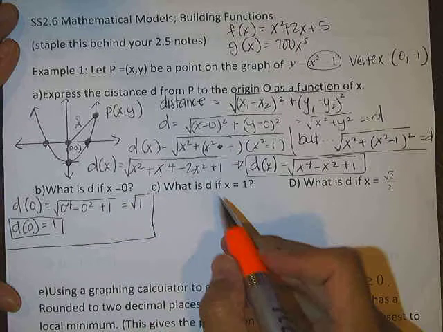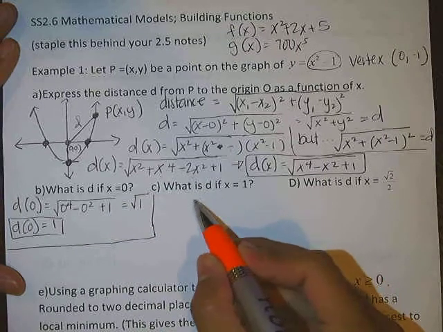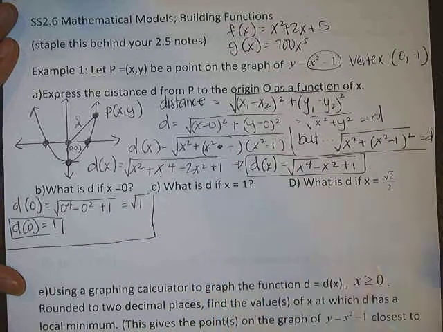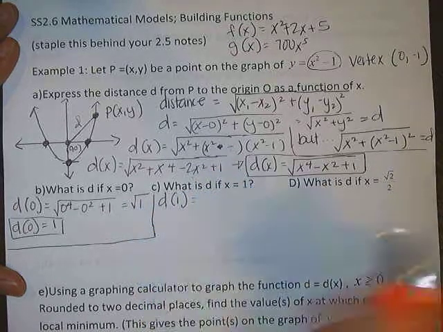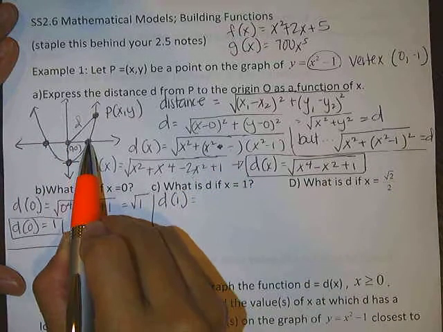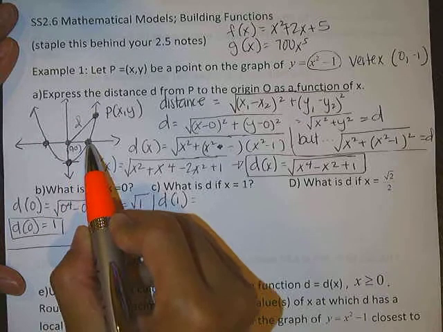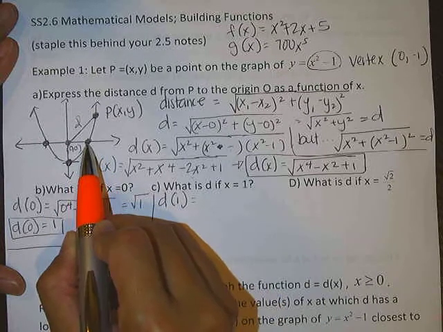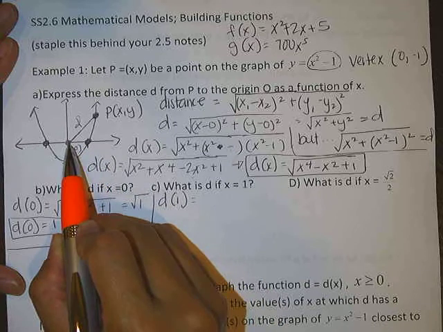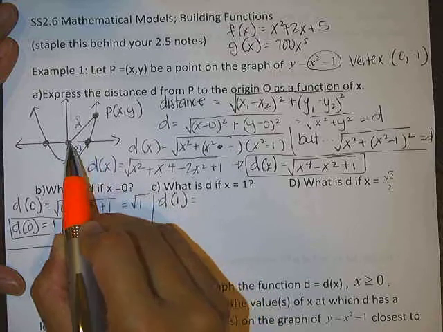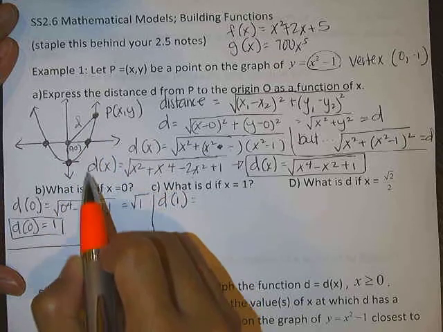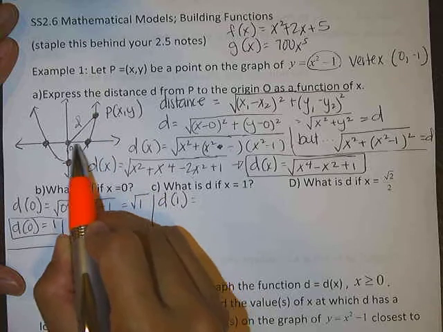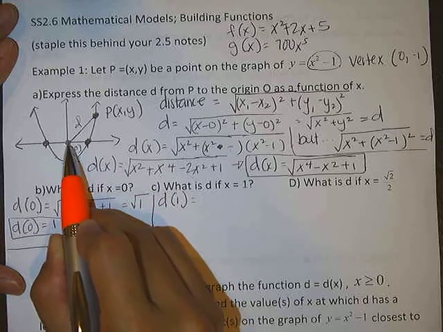Part C. What is the distance if x is positive 1? So we're going to find d of positive 1. Alright. So when x is 1, you only have one solution, as you can tell. When x is 1, I can just go to the right because I can't really go anywhere else. I can't go up because I'm not going to hit the parabola. I can't go down, so that's the only location. So the distance is also 1 unit from the origin.